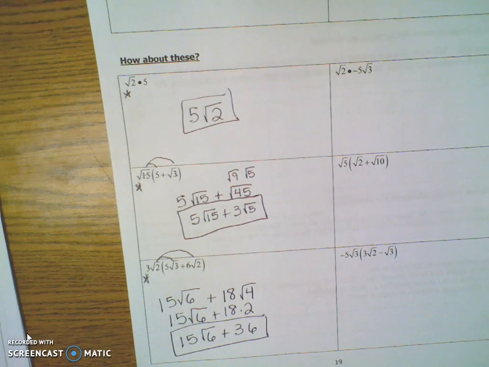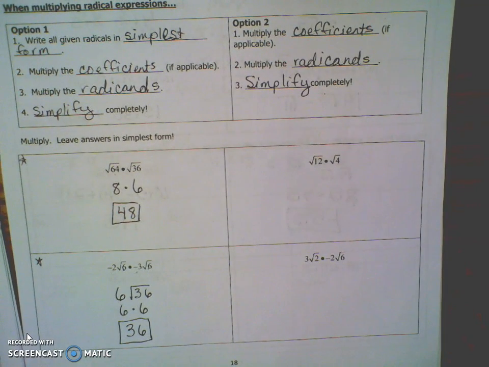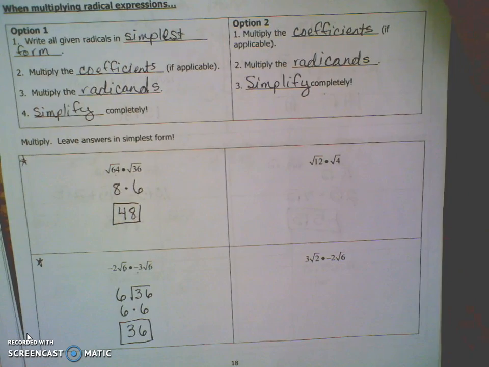Okay, you go ahead and try all of them in the right column, starting from this page, page 18, and then moving on to page 19. Pause the video, and when you come back, I'll give you the answers.